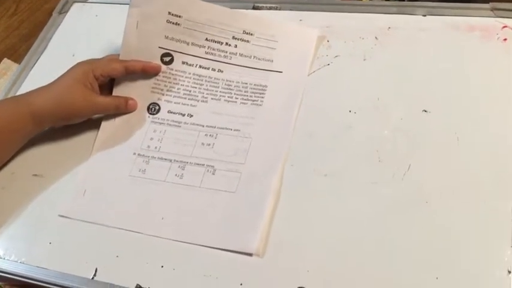And then letter B is reduce the following fractions to lowest terms. And to reduce, we know already that we have to use the GCF. Okay, at this point, we are going to look at our activity number 3.